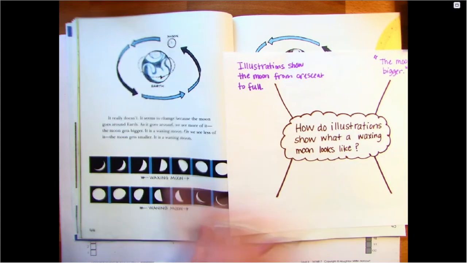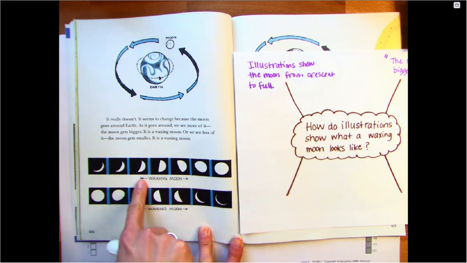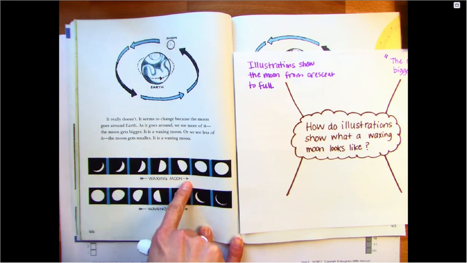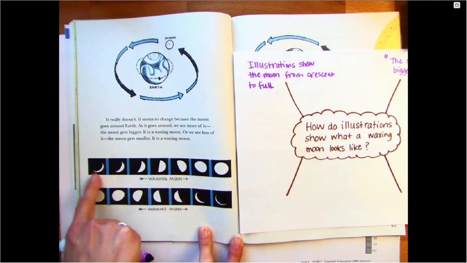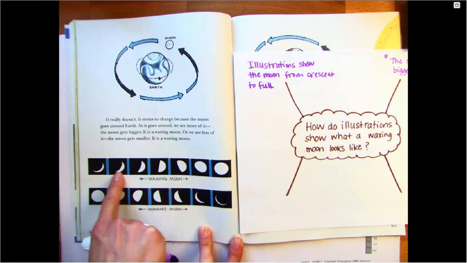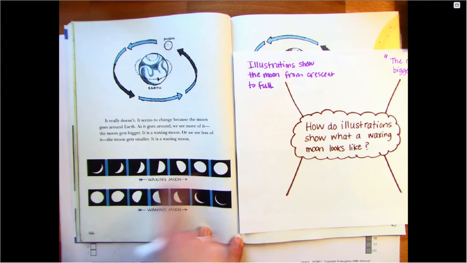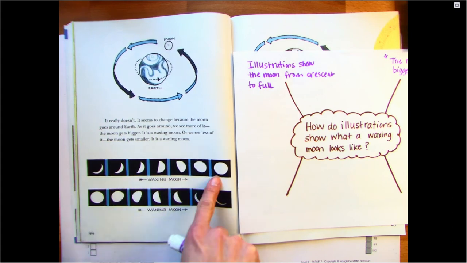Think about what else you learn from this particular row of pictures. Look at this. It says waxing moon, but I see an arrow and it's pointing in a certain direction. This is what happens, right? It starts out like this, and then it appears to be changing because we're seeing more of it. So I think even this arrow is helping us because it's showing us the direction of what's happening, right?